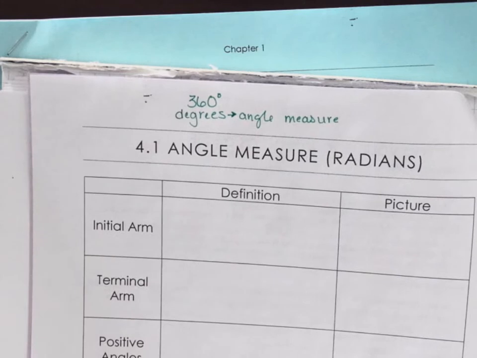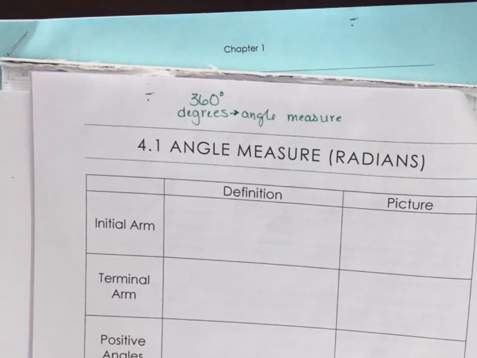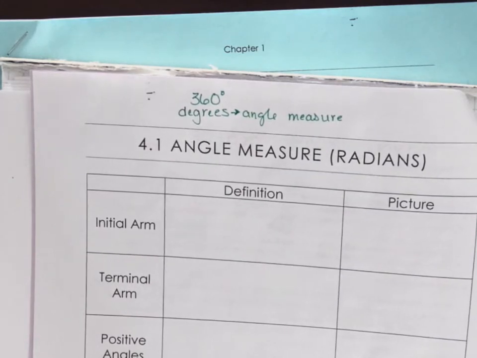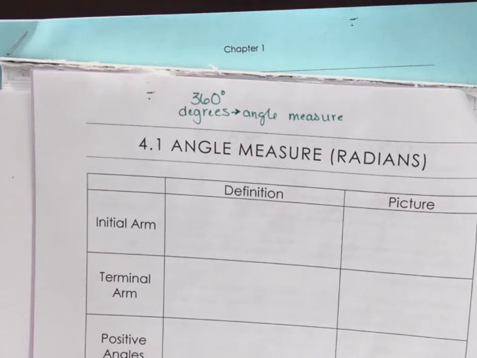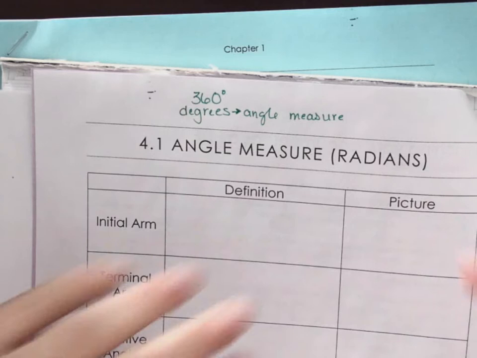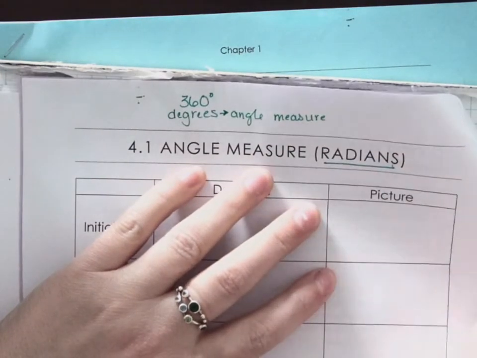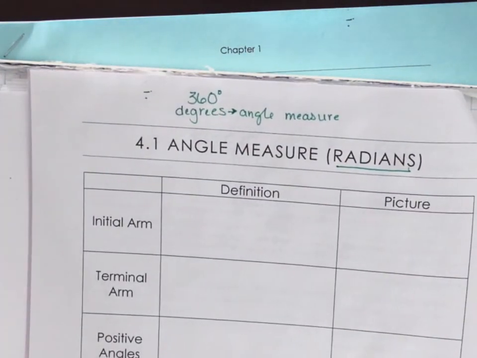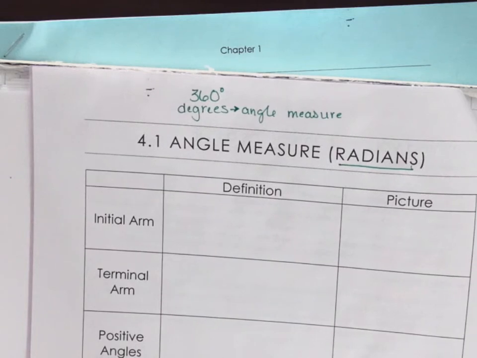Okay, so we know that in a circle, and the reason why I'm talking about a circle is that we're familiar with it, and guess what we're learning about? We're going to be learning about the unit circle, okay? So here's the thing. We're moving into a world of radians. Now, it's a different unit of measure for measuring angles.